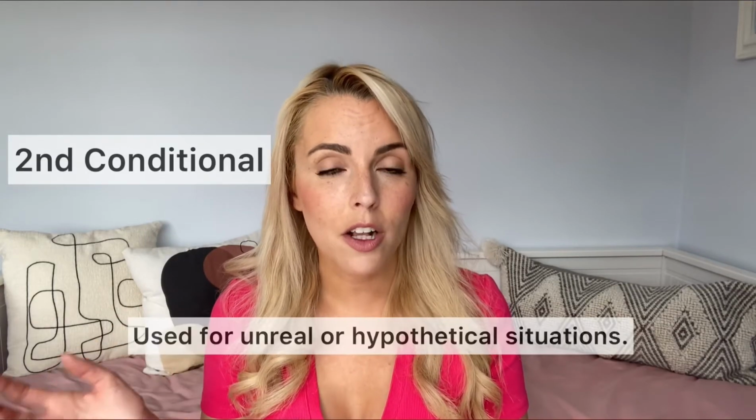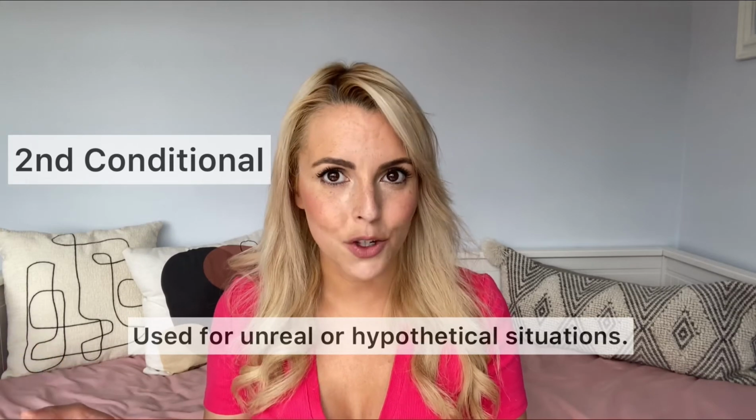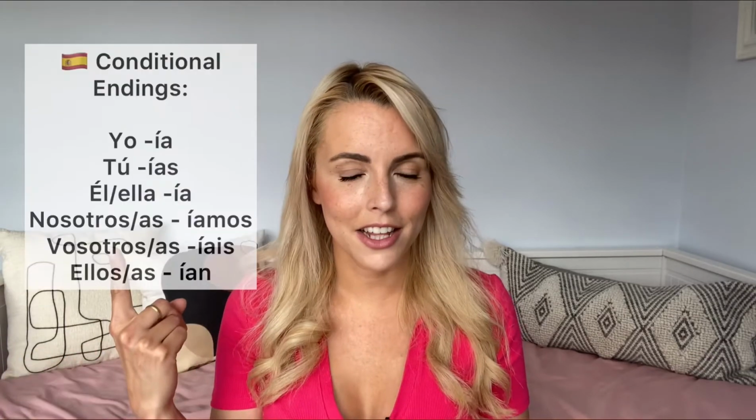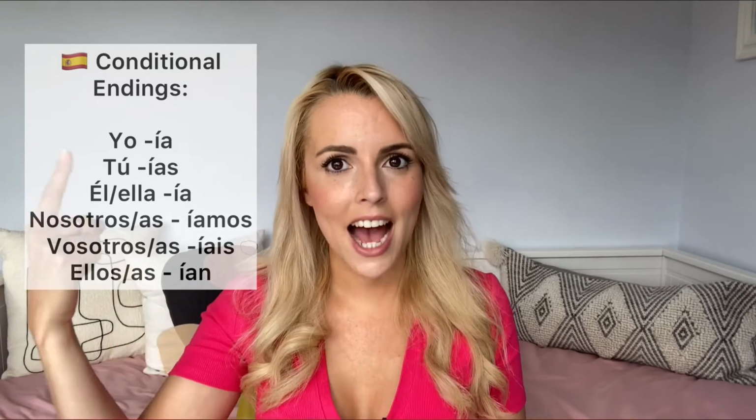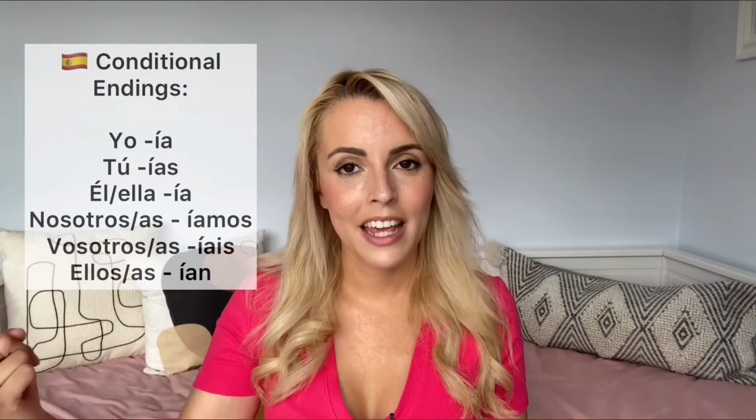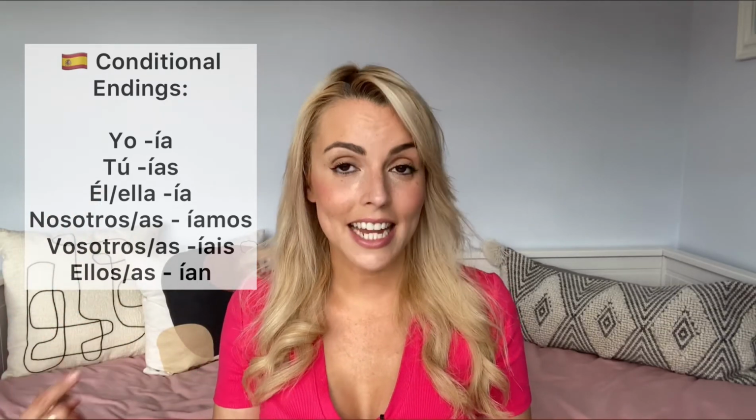We are going to be looking today at the second conditional, which covers unreal or hypothetical situations. How do we form the second conditional? Right, so first thing you need two parts. First part is your conditional form, the equivalent to would in English. These are the endings for would in Spanish: ía, ías, ía, íamos, íais, ían.